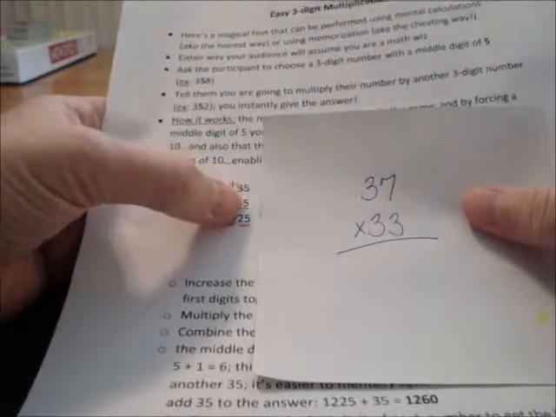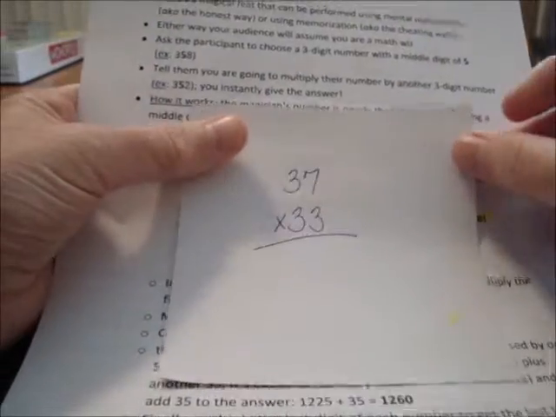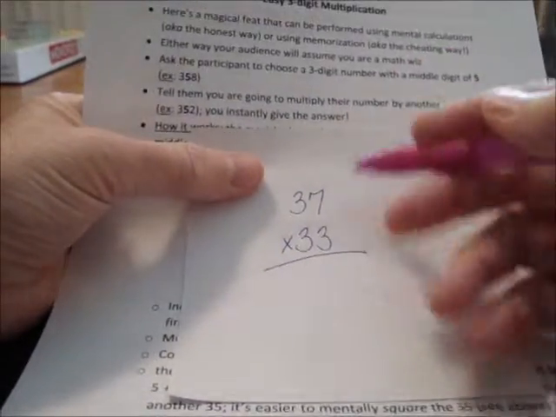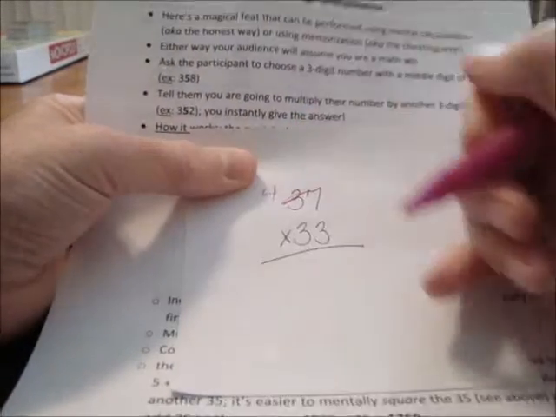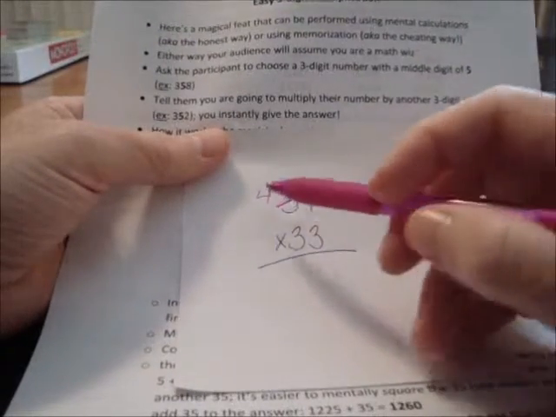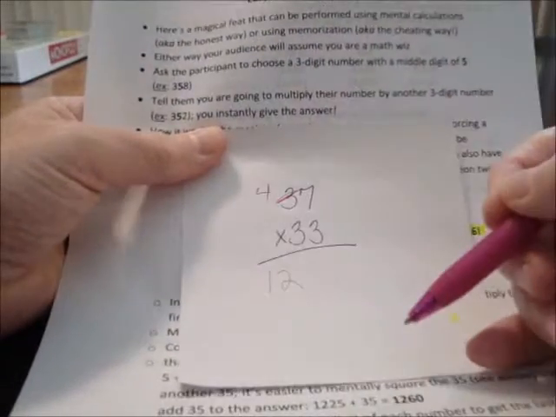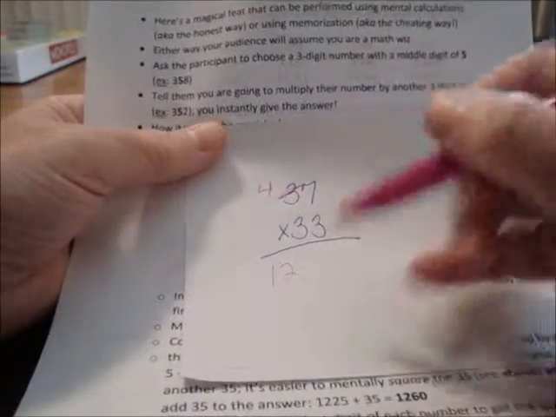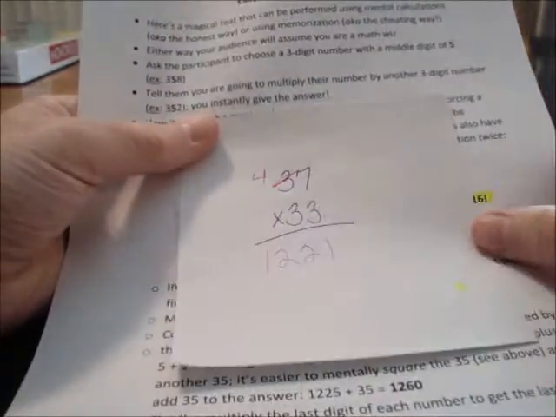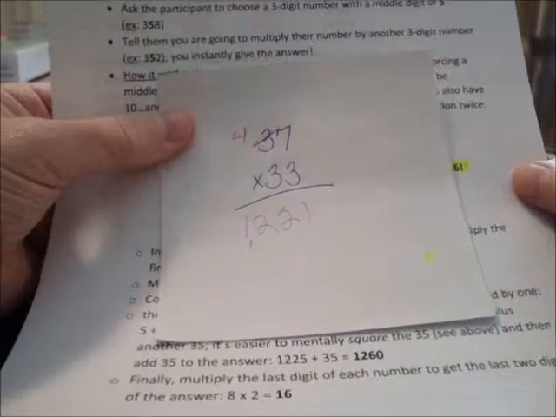So whether it's 5 plus 5 giving us 10 or 7 plus 3 giving us 10, the shortcut would still work. So let's solve this. What do I have to do? Well, once again, I have to bump up the 3 to a 4. And now I multiply the first digit times the first digit. 4 times 3 would give me 12. Now I just multiply the last digits together. 7 times 3 gives me 21. So 37 times 33 is 1,221.